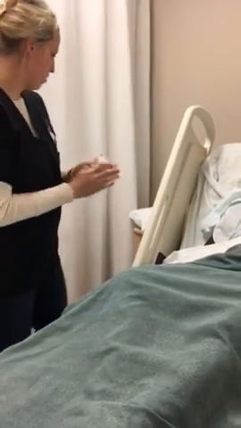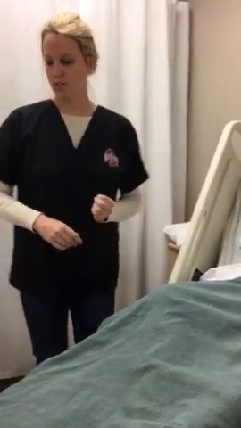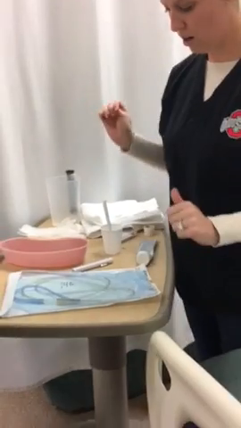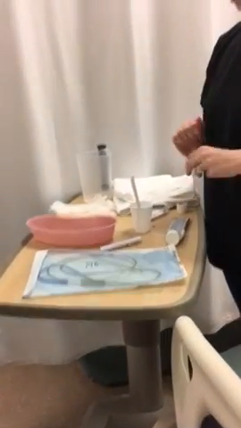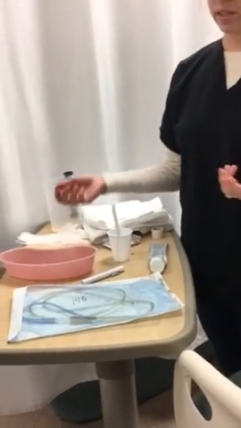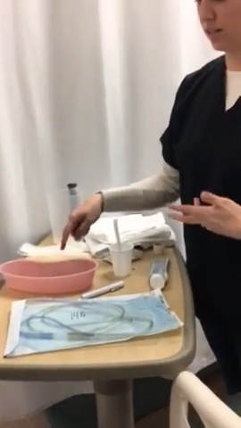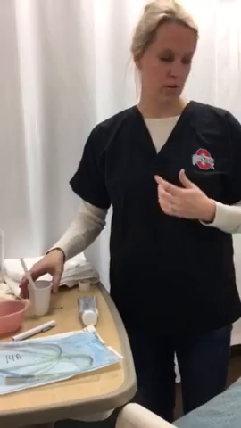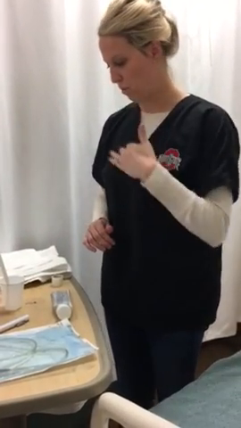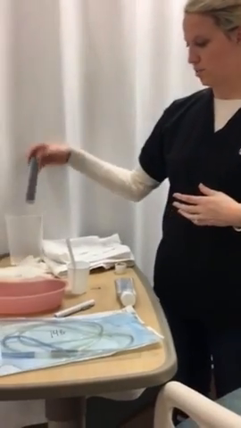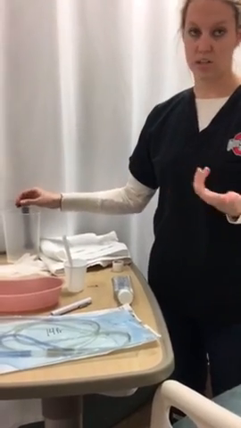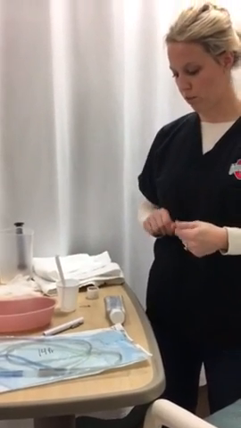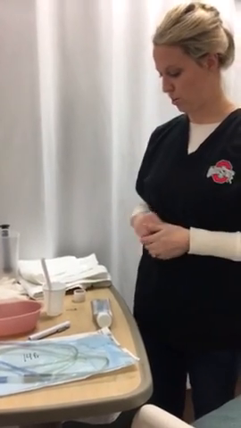Okay. So now it's time for the actual procedure. So I have my equipment here. I have our tubing. I have lubrication. I also have an emesis basin, which I'm just going to put the gastric contents in and test with my pH paper. I have a cup of water for the patient, and that can help with swallowing once I start the placement. I also have a syringe, and that's how I'm going to check the placement, and then also marking tape to mark the tube and also secure it to the nose.